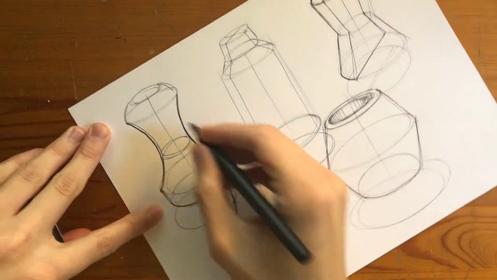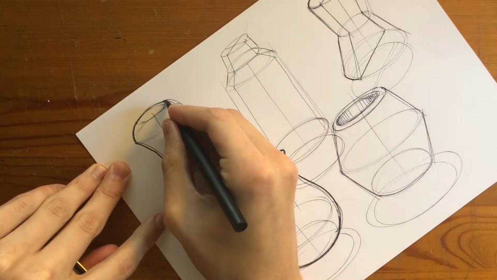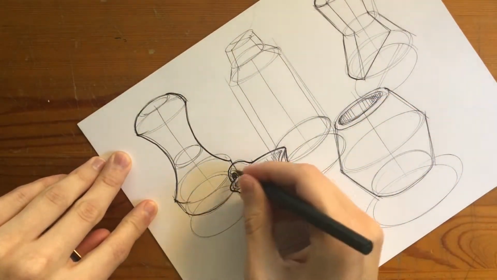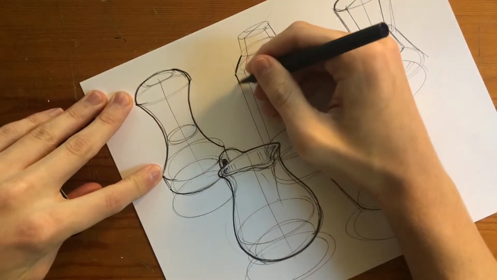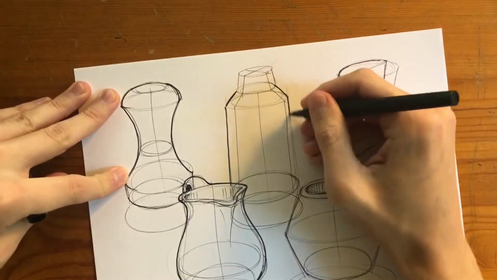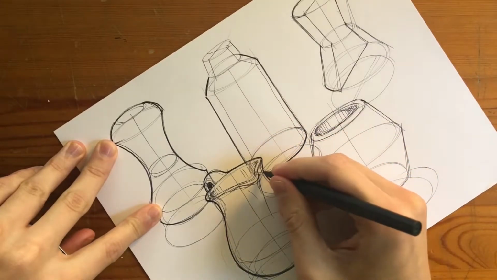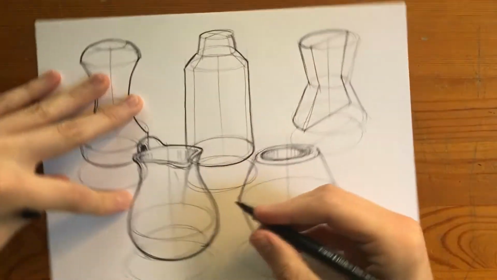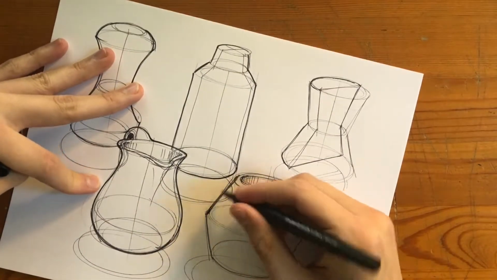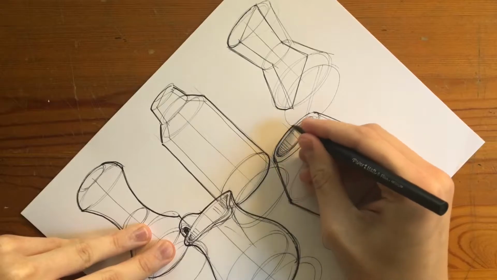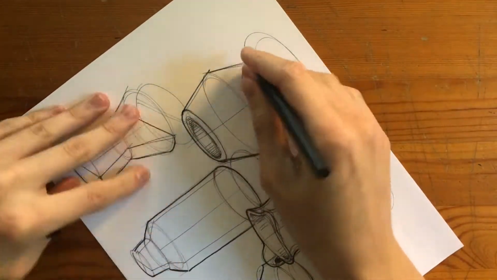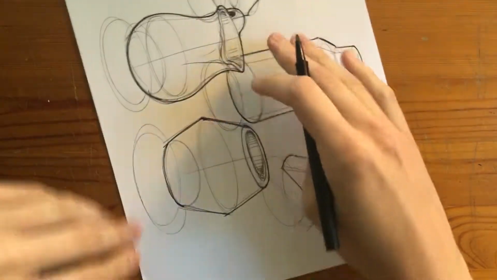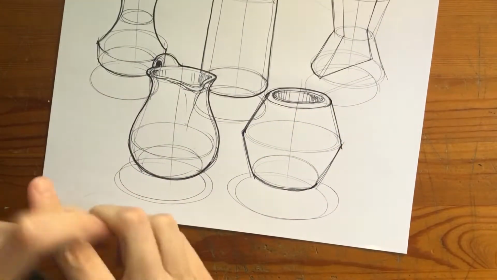Again, I'm not tracing, I'm redrawing these lines so that they feel nice and fresh. And I'm just doing this on copy paper. You don't need to use your good marker paper for this. It's totally fine.